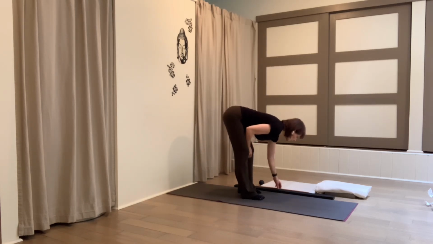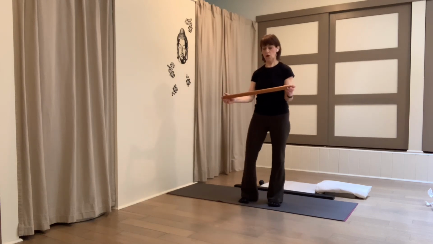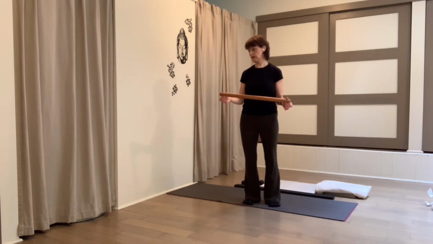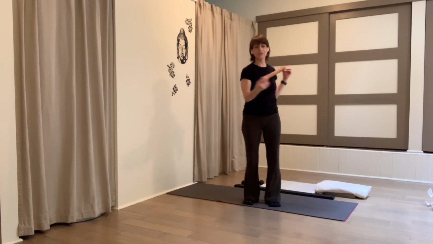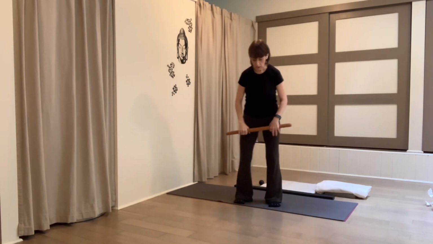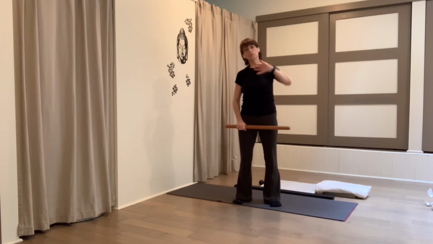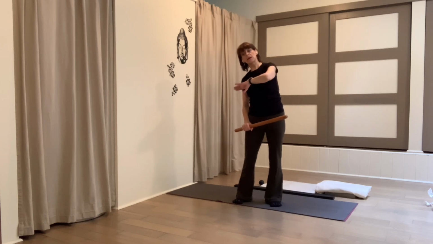If you have a dowel, let's get a dowel. So this is just a 2 feet long dowel. It's an inch and a quarter in diameter. Doesn't really matter what you've got. You can use a belt as well. What I like to do is do this standing. We do them a lot while we're seated, or while we're reclined on the ground.